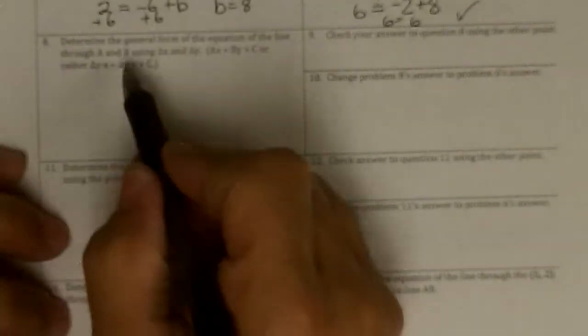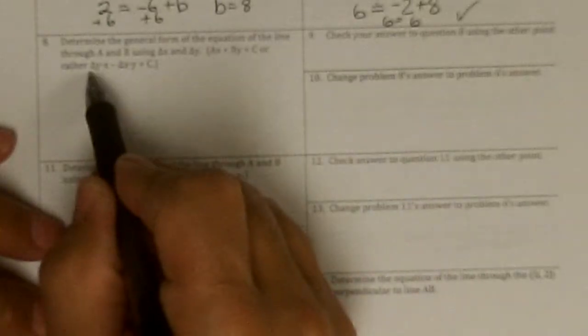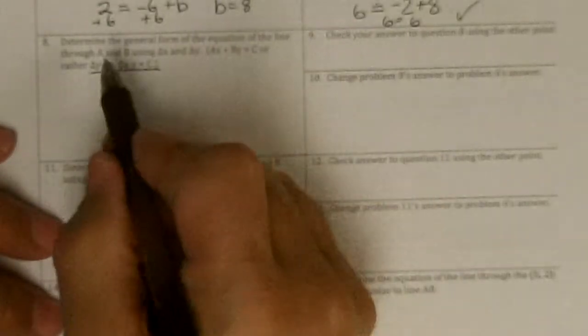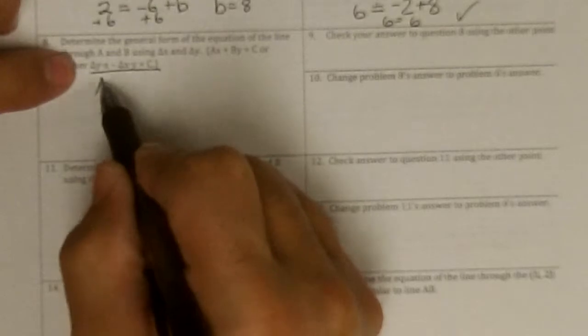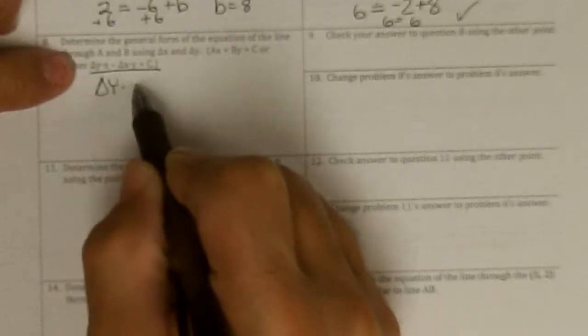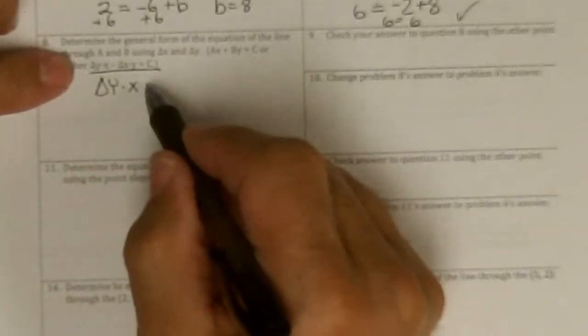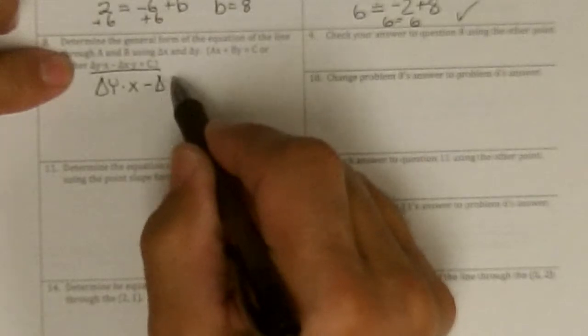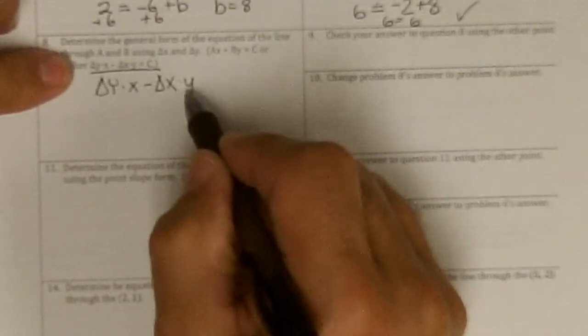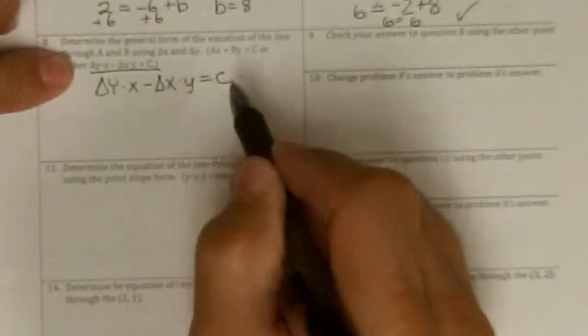Now it says use this method of finding an equation of a line. And it says change in y times the x variable minus the change in x times the y variable is always the same number.